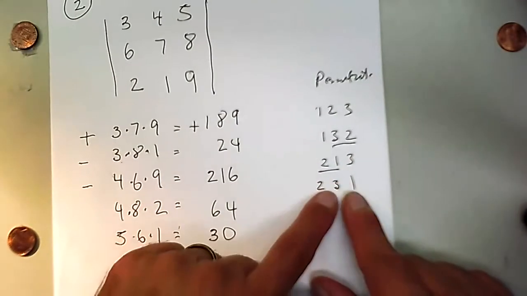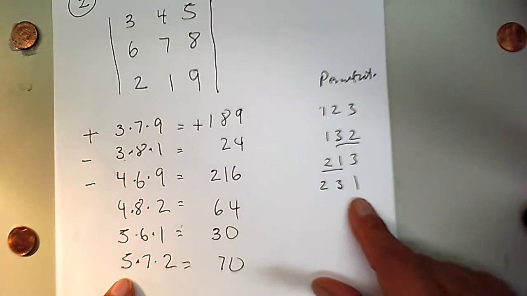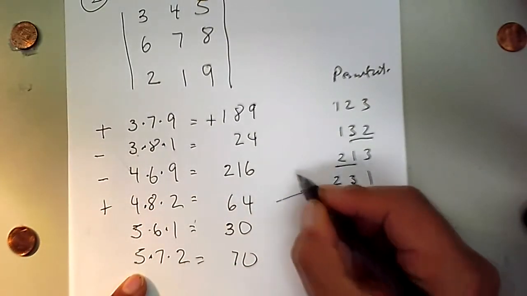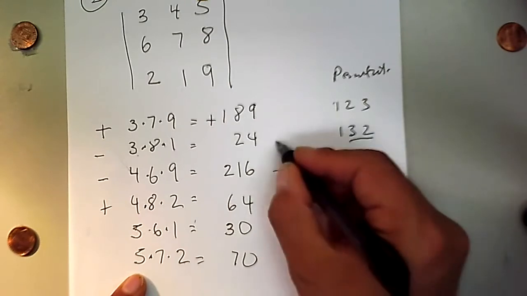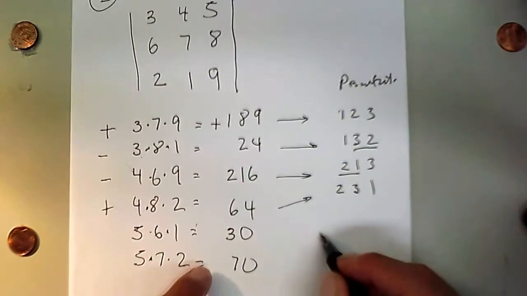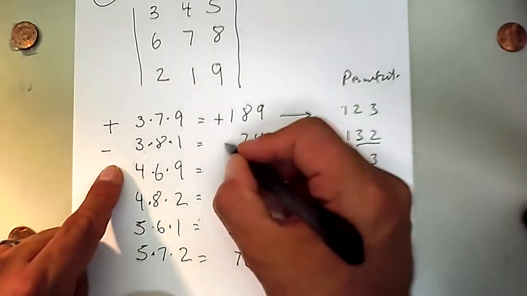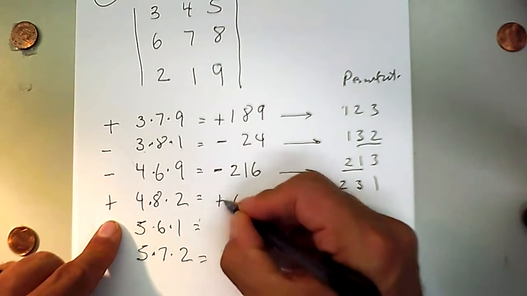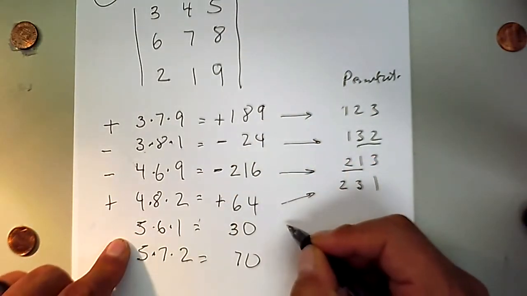Swap those two, and then we have to swap again. So that's even, plus. That goes with that. There we go. And by the way, we have to preserve the negative here. Negative, negative, plus, this one.